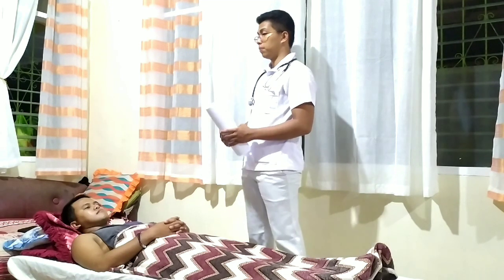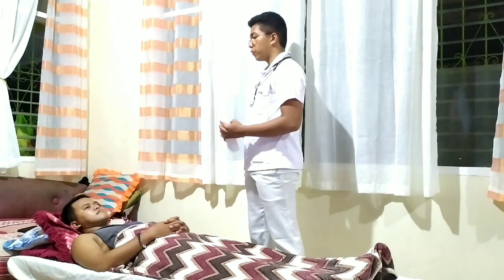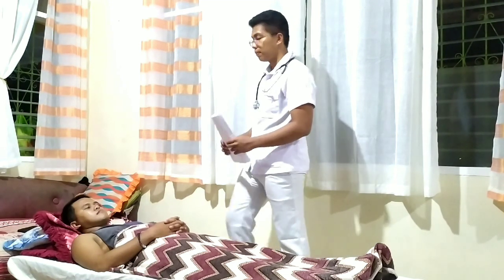Lastly, inform the client that the assessment is already done. So sir, thank you for participating with me. Our assessment is already done. So next is to summarize the information obtained during the working phase and discuss the findings with the client. Discuss with the client the possible plans to resolve the health concern if present.